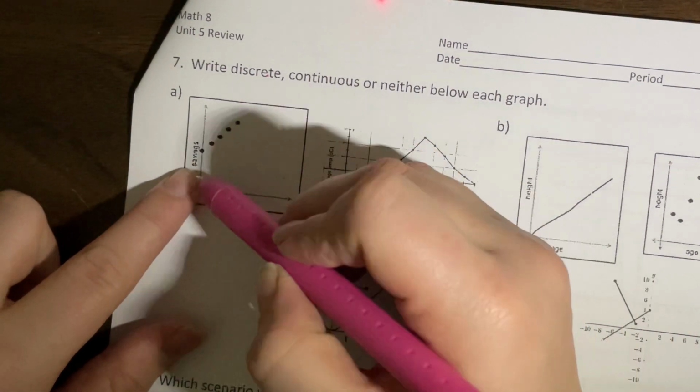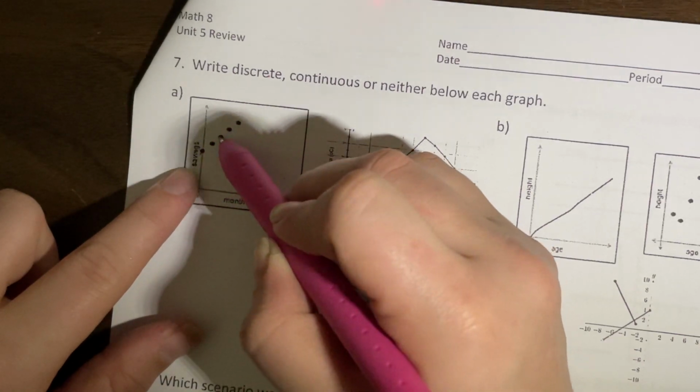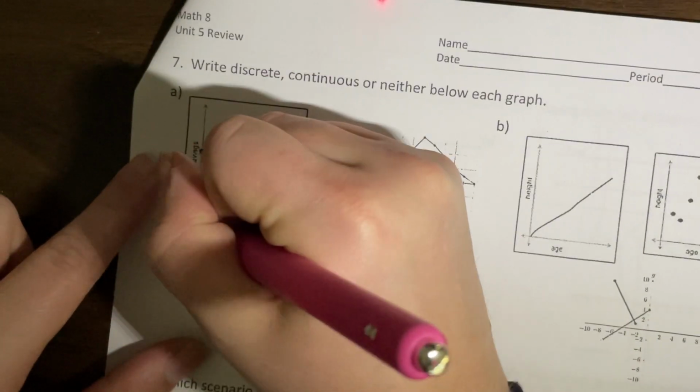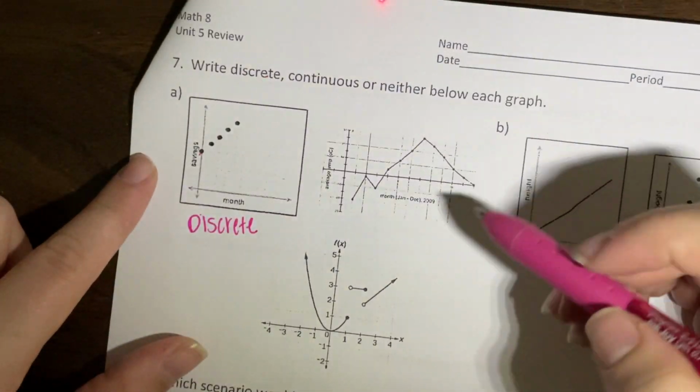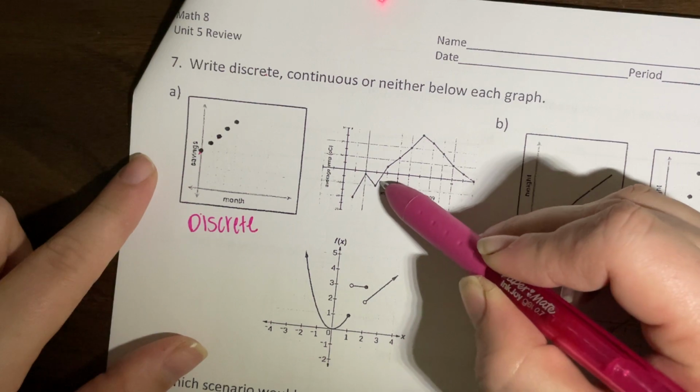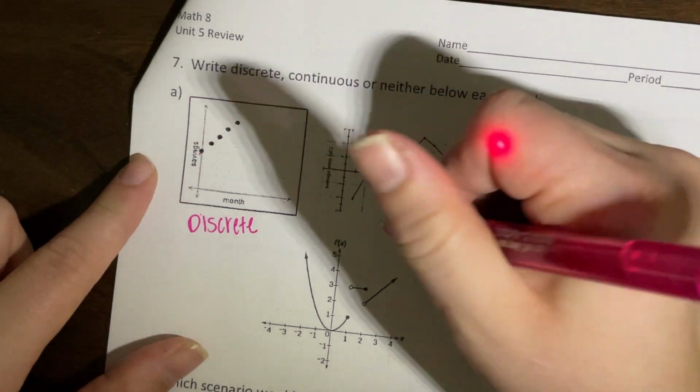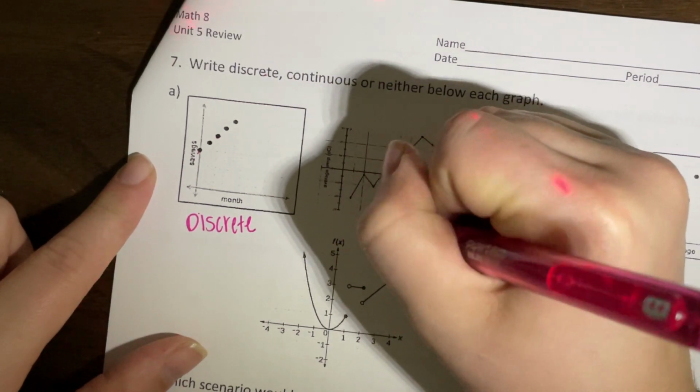It is all one line. So this right here, I would need to pick up my pen to jump from point to point. So this is discrete. I can just draw a line this whole way through, so that is continuous.